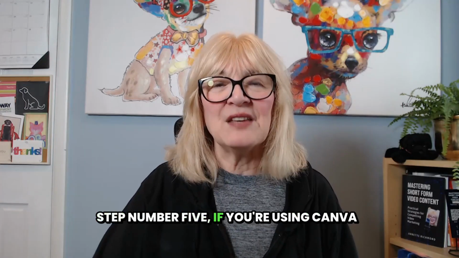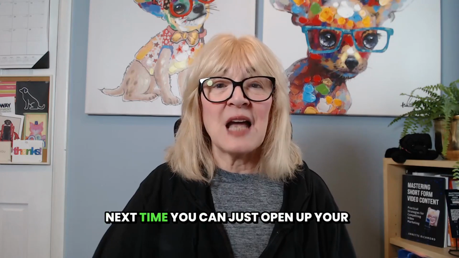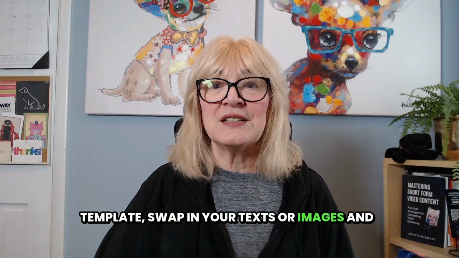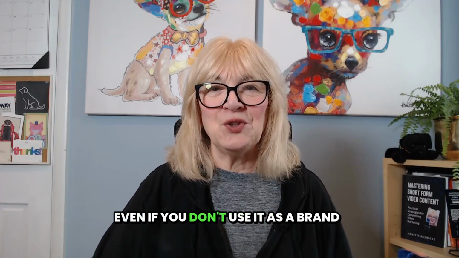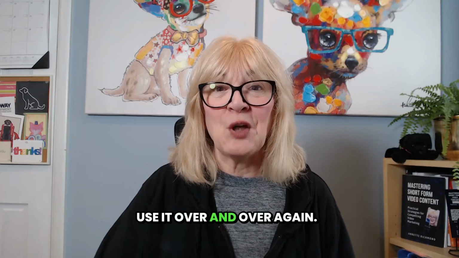Step number 5, if you're using Canva Pro, save it as a brand template. Next time you can just open up your template, swap in your text or images, and post. Saves so much time. Even if you don't use it as a brand template, you can still save the design and use it over and over again.